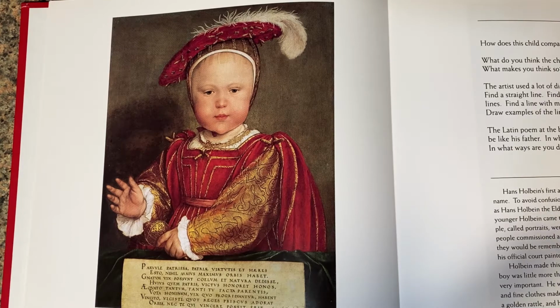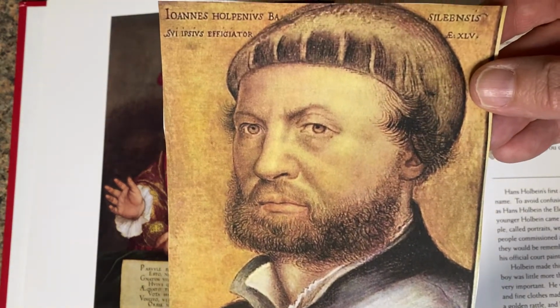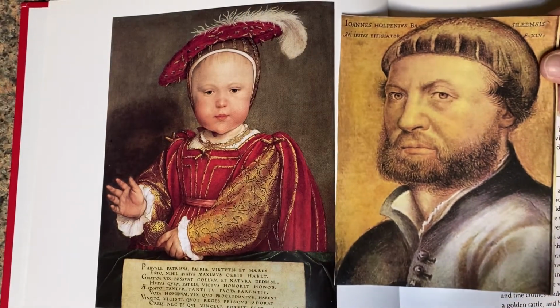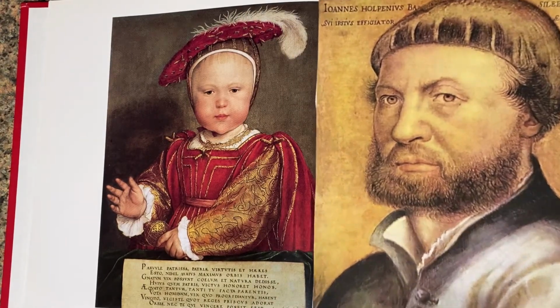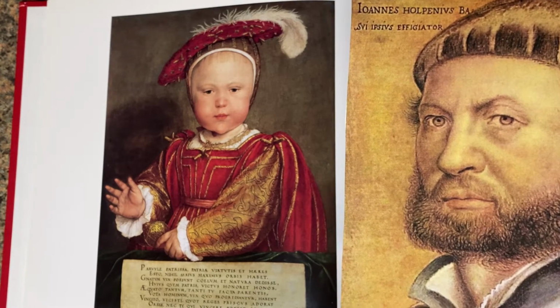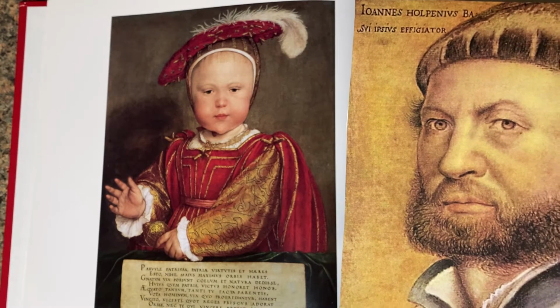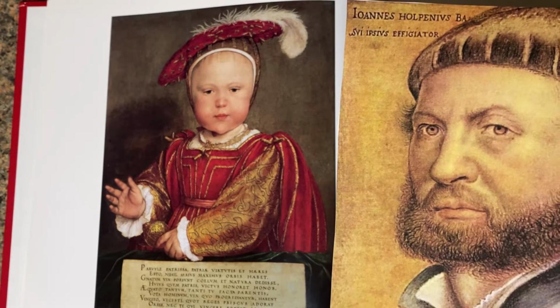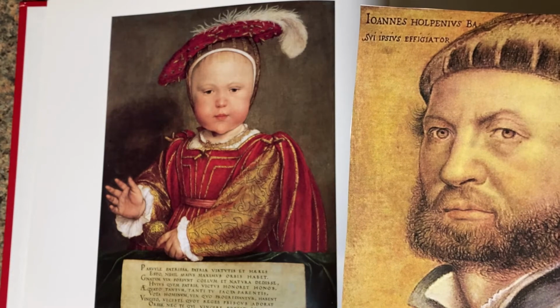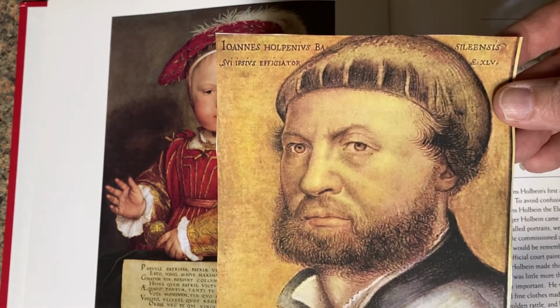The person who painted that picture is called Hans Holbein. And a little bit about Hans Holbein. Let's find out a little bit about him. Hans Holbein's first art teacher was his father, who had the same name. To avoid confusion between the father and son, they are identified as Hans Holbein the elder and Hans Holbein the younger, and that's this man.